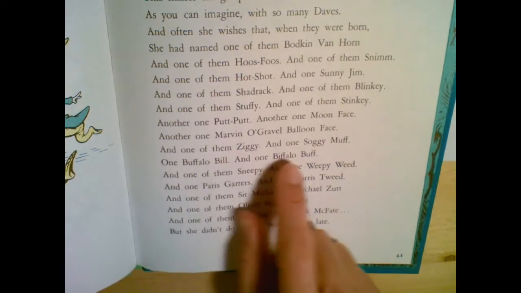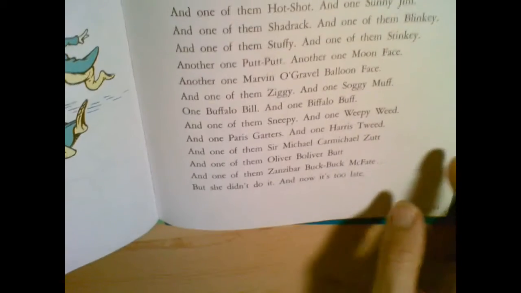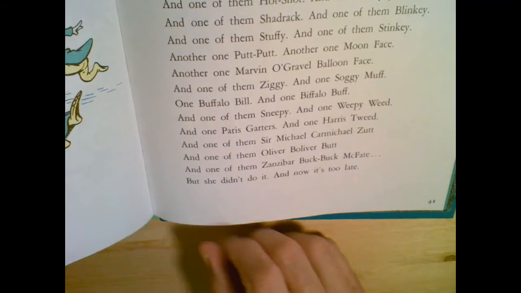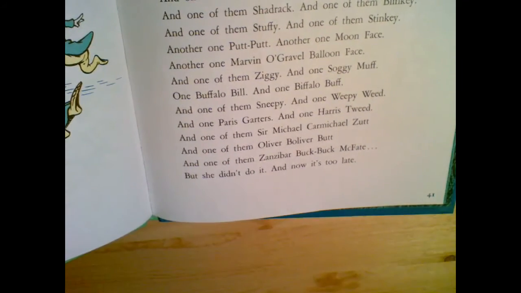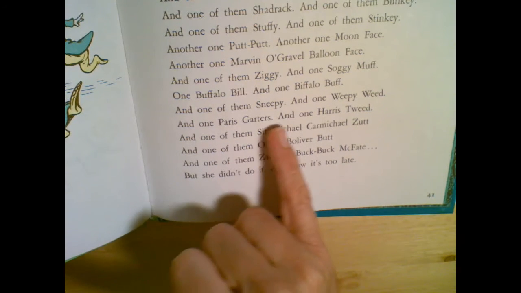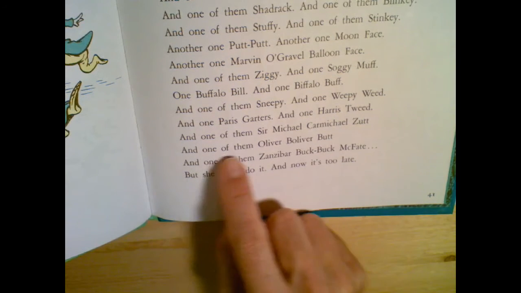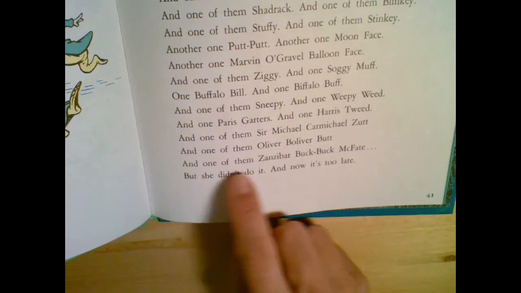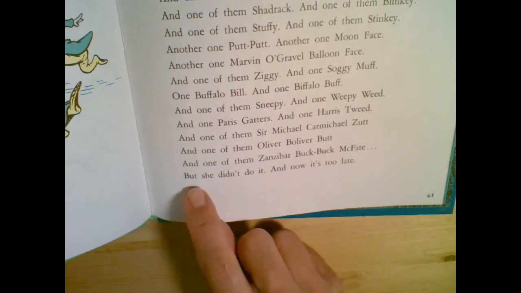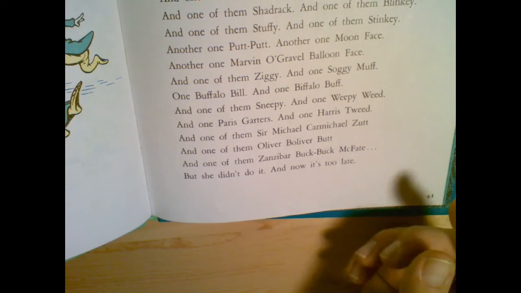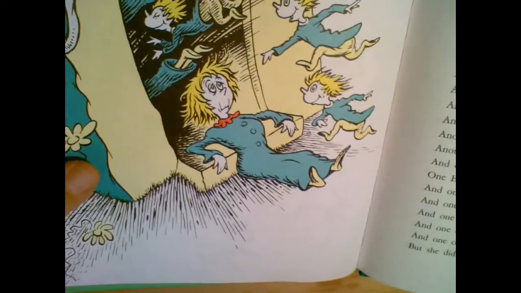One of them Ziggy, and one Soggy Muff, one Buffalo Bill, and one Buffalo Buff. One of them Sneepy, and one Weepy Weed, and one Paris Garters, and one Harris Tweed, and one of them Sir Michael Carmichael Zut, and one of them Oliver Bolivar Butt, and one of them Zanzibar Buck Buck McFate. But she didn't do it, and now it's too late. Poor Mrs. McCabe.